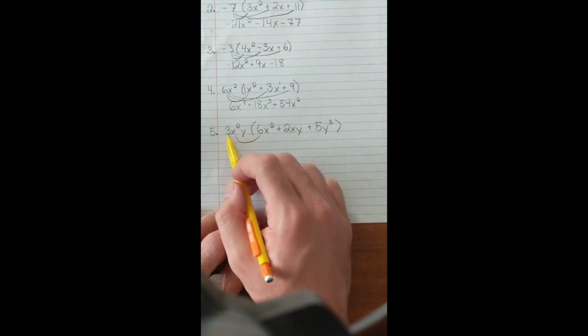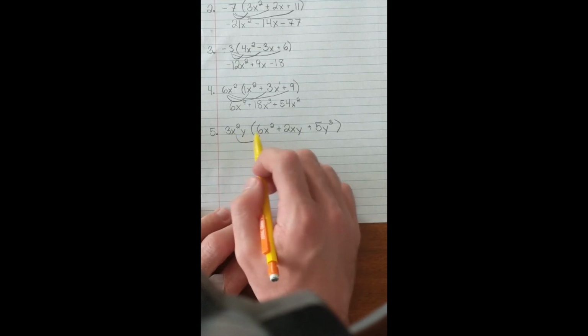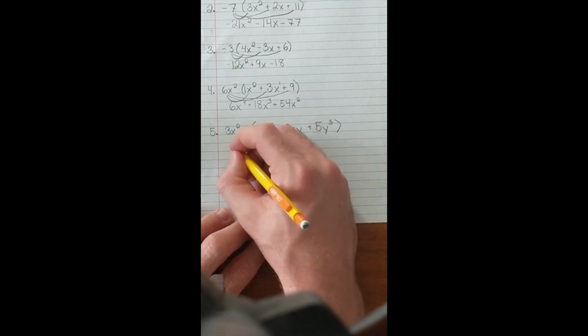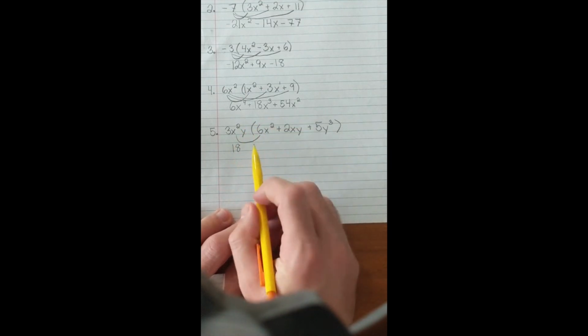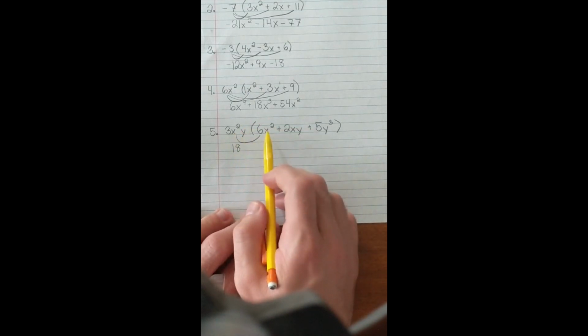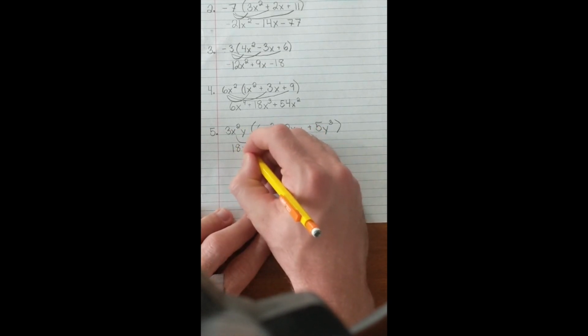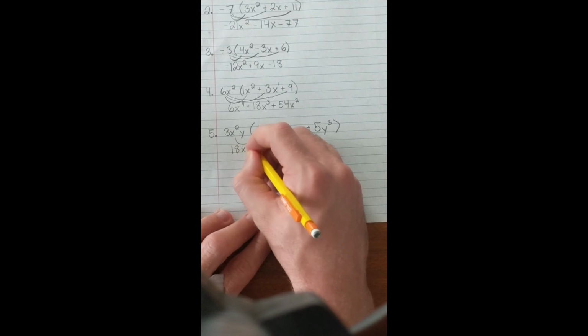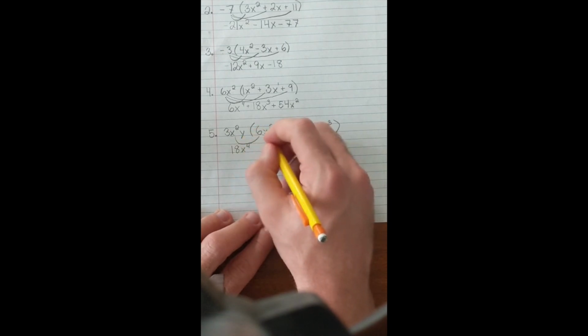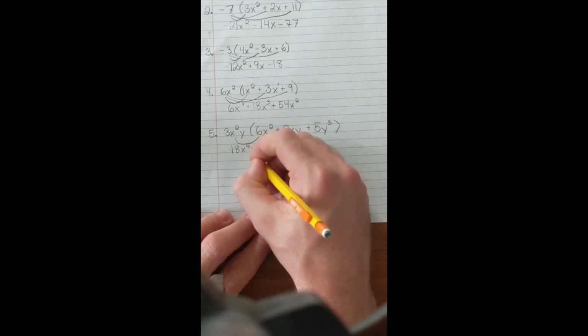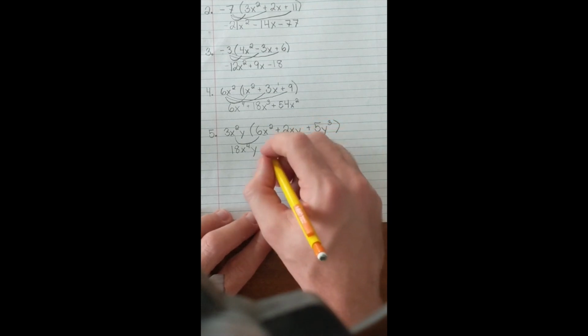So same thing, we're going to multiply our coefficients, the numbers in front. 6 times 3 will give us 18. Then we are going to multiply if they have the same base. So x and x are our bases, we have to add the exponents. So we'll have 2 and 2, which will give us 4. And there's no other y's, so the y will just go after, again in alphabetical order.